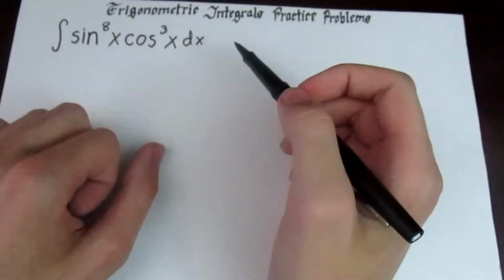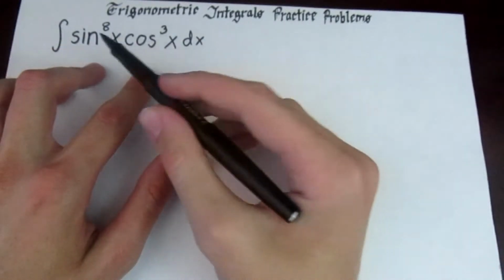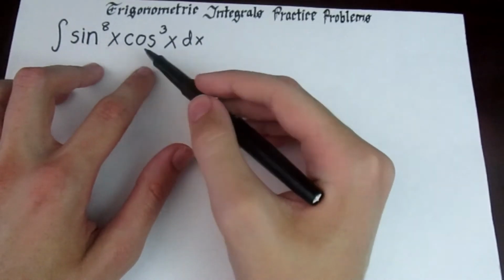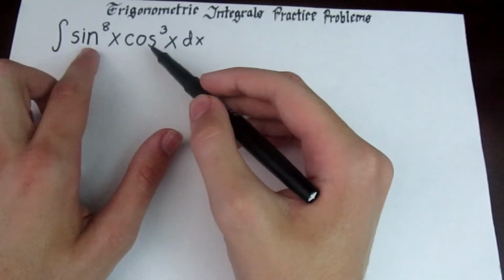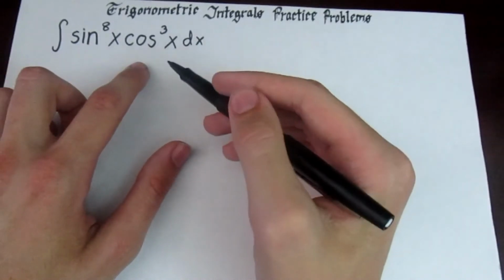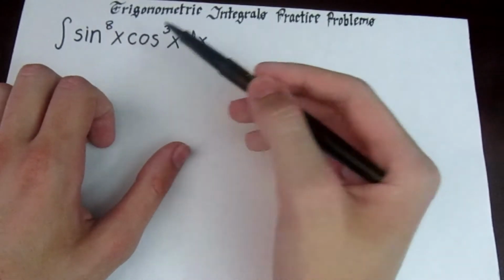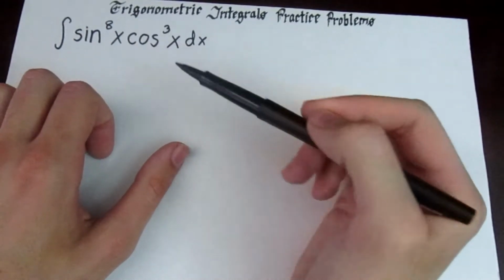The idea with trigonometric integrals is integrating a product with two trig functions. So it's usually sine and cosine or tangent and secant. And there's a couple of tricks to solving these as well, depending on odd and even powers.